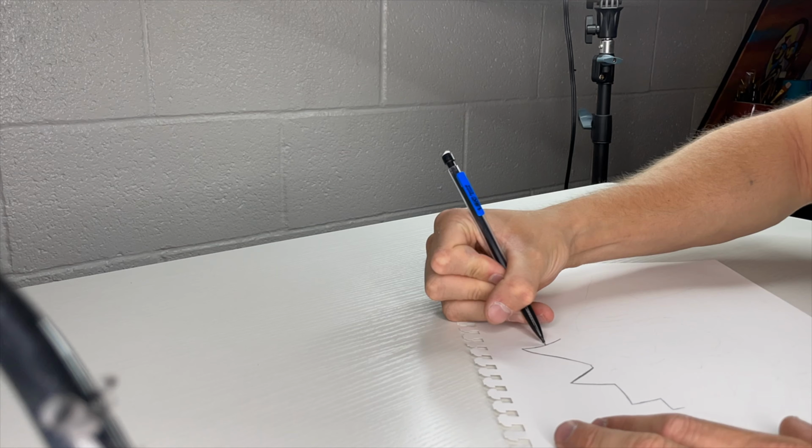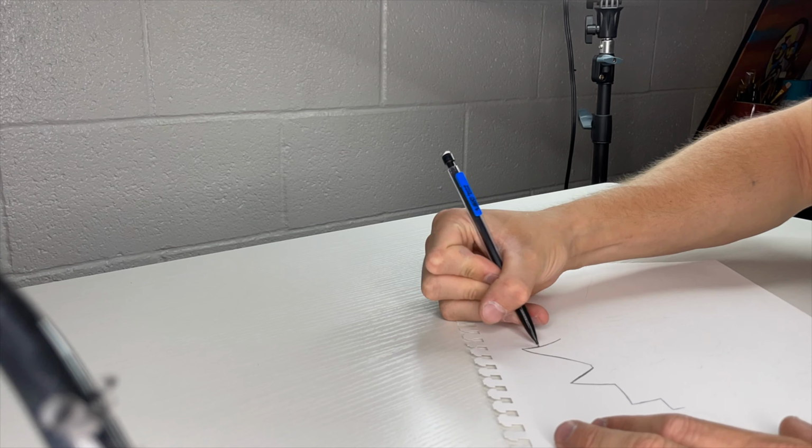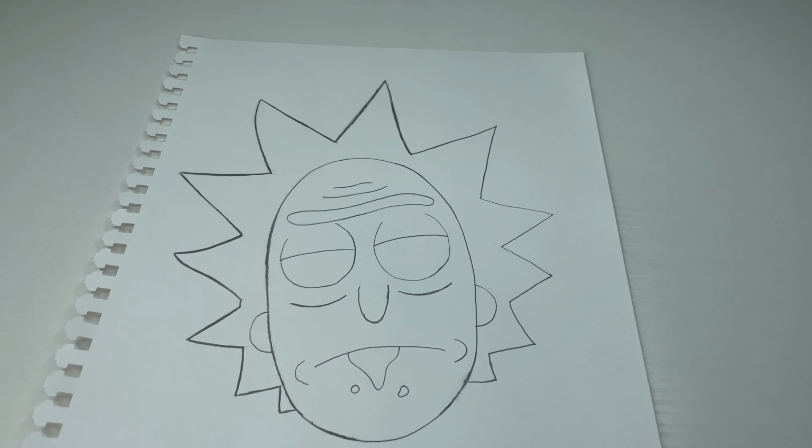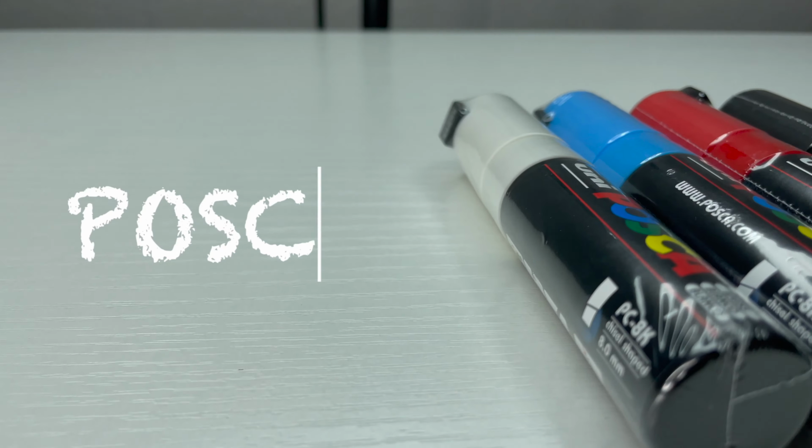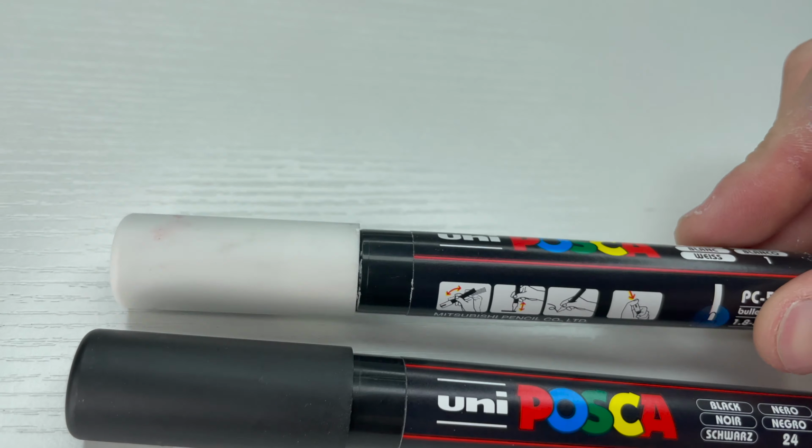Step number 1, that is sketching. Get a piece of paper. I'm using mixed media. Start drawing what you want to draw with the glitch effect. Sketching's pretty easy if you're good at art, and if not, you can always trace it. I'm going to be using Posca markers. You can use any other marker, it still will look good.